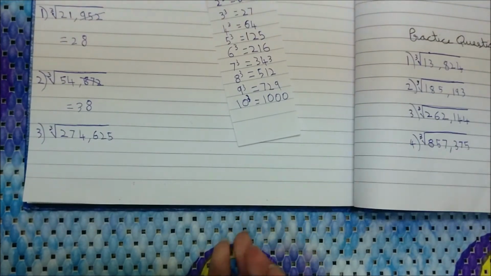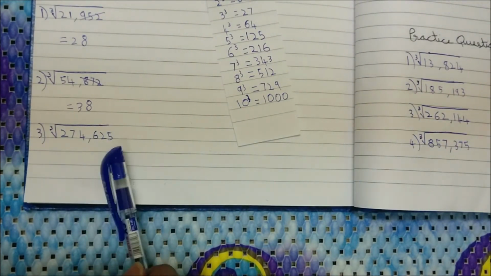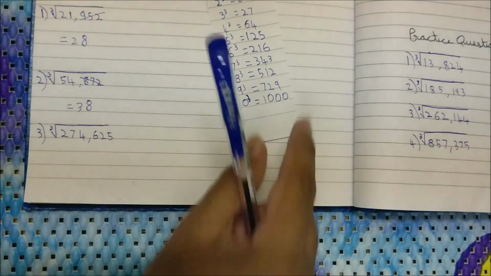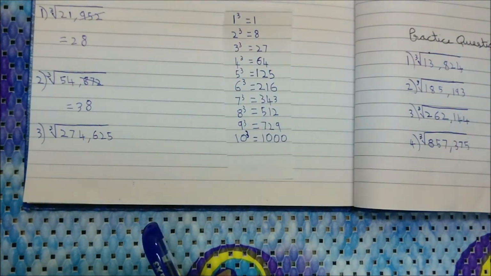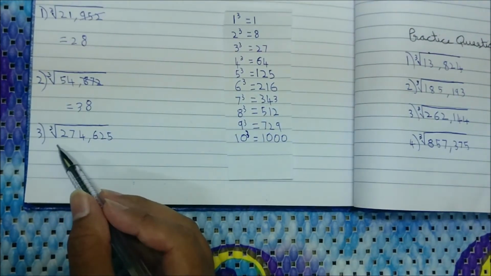Alright, so next one I would like you guys to do it. Just pause the video and try this out. This looks quite big, like a 6-digit number, but this is just the same thing. I'll do it now for you if you couldn't do it.